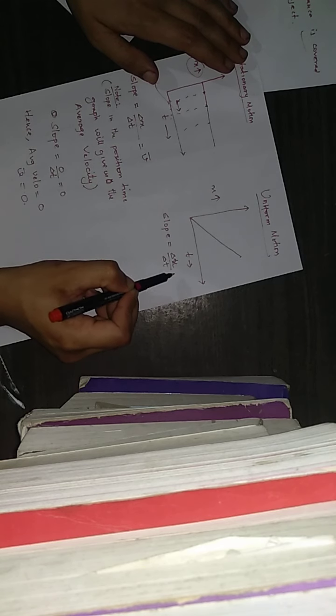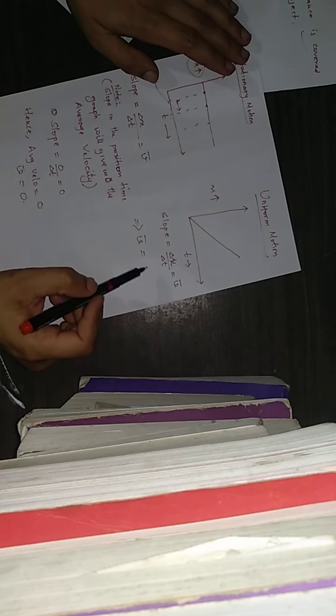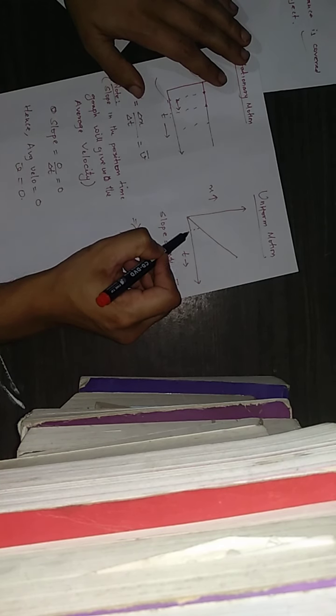So the slope is delta x by delta t, which is your average velocity. In this case the average velocity will be some change in x divided by some change in time, because here, for the change in time, for example from 1 to 2, the position also changes.